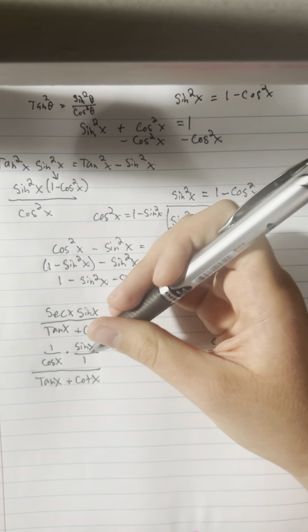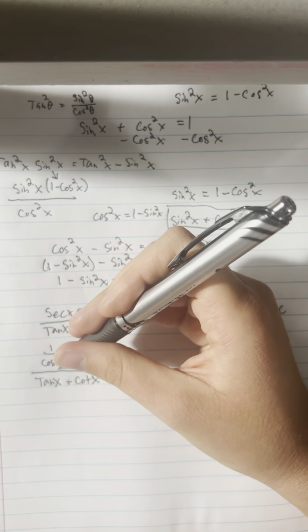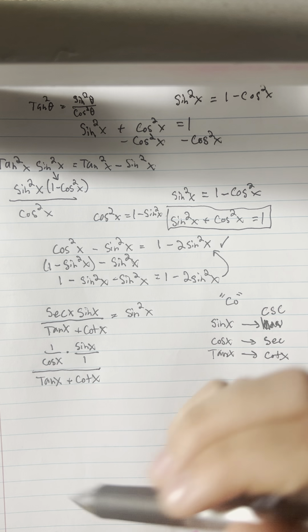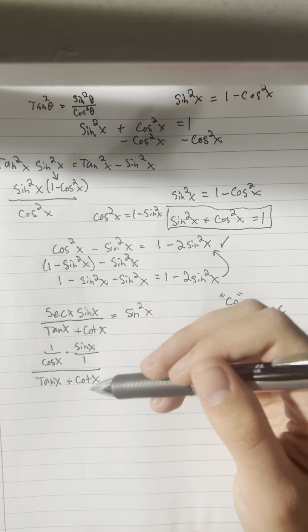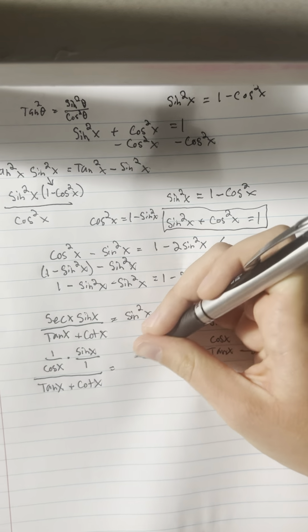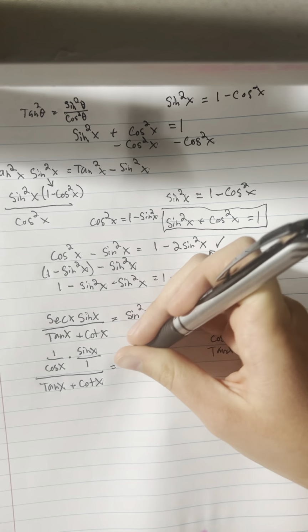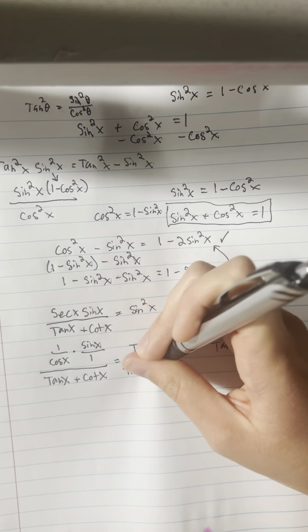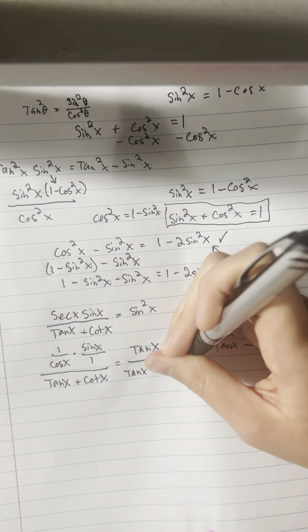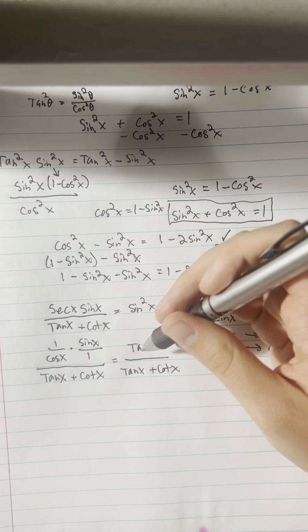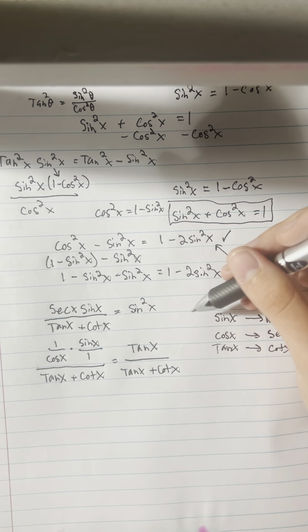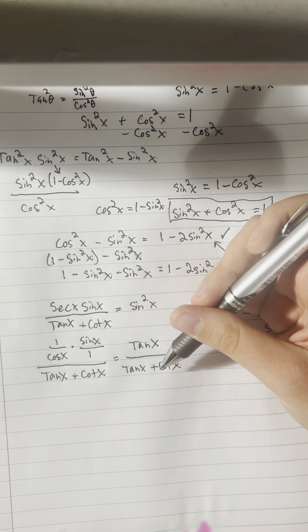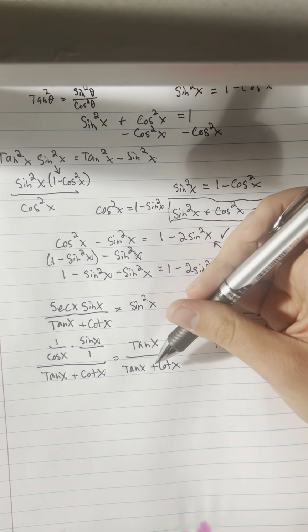I'm wondering if we go ahead and multiply these, we get tangent. Let's see if that leads to anything. So this equals tangent x over tangent x plus cotangent x. We can't really just get rid of this here because these are being added, so that's not going to work.